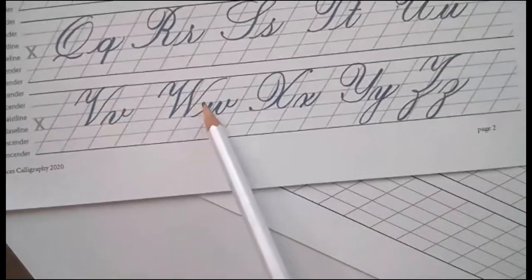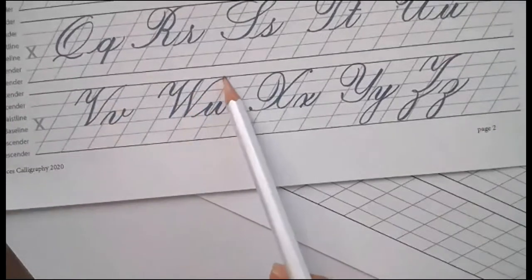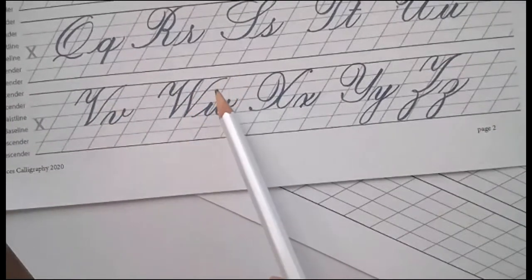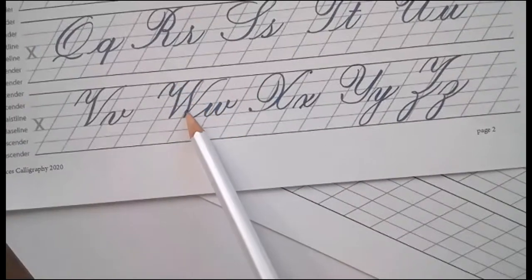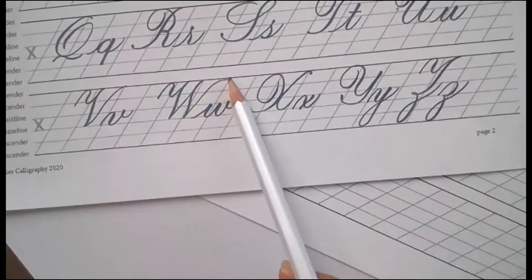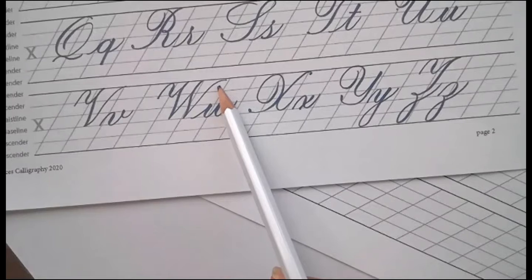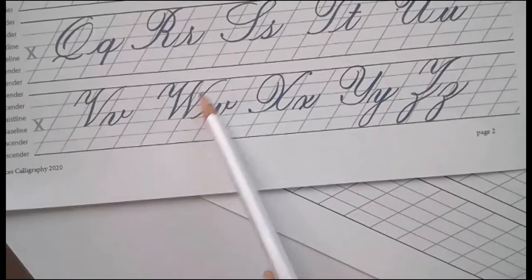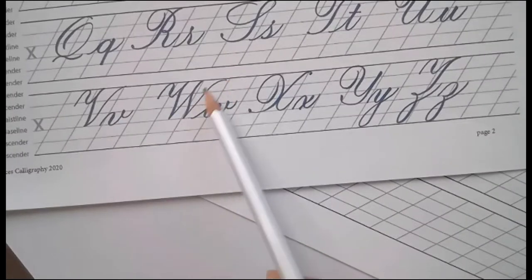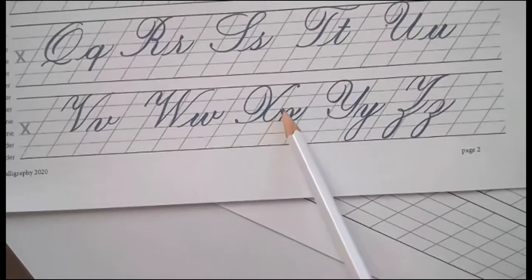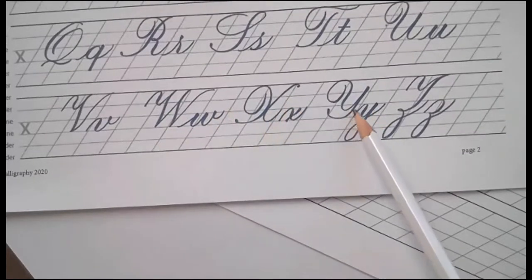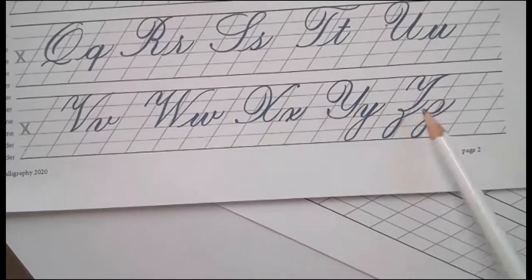Another reason to keep these separate is to make sure it's readable. If we force this connection, it could turn the letter or the word into something we didn't intend. So that's another reason we want to maintain the look of that first letter. X is a good one to connect from. Y, we want to keep separate. And Z is a good one to connect to.